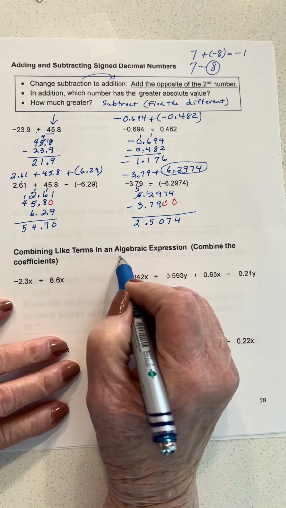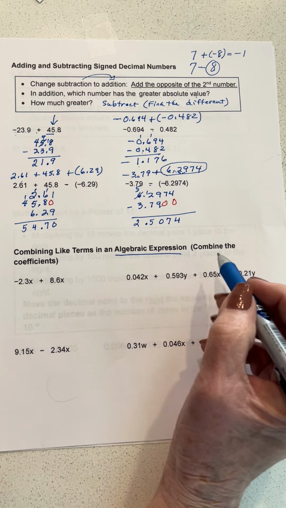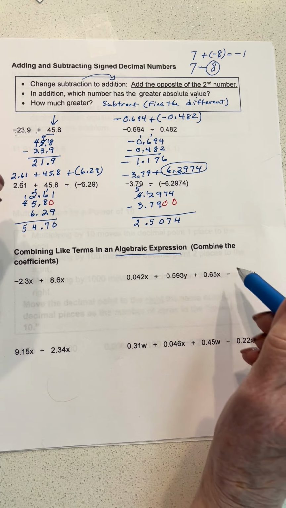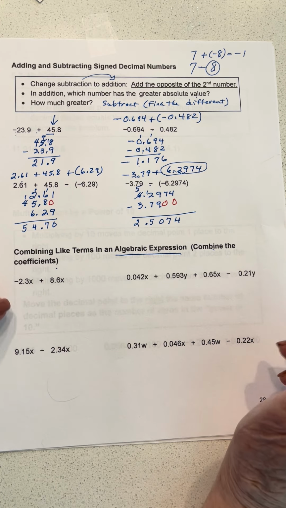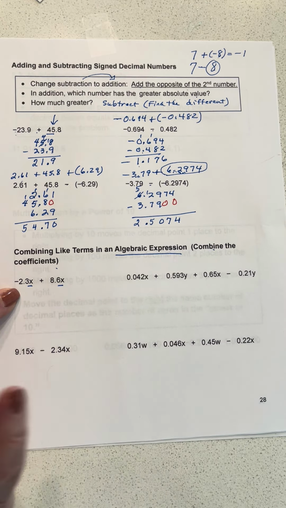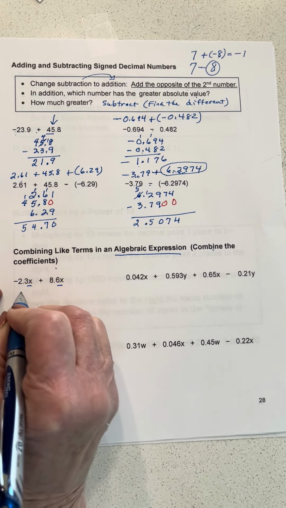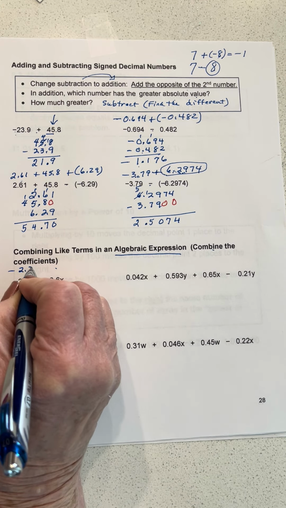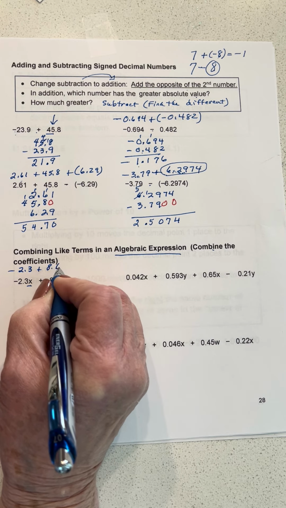So now we're going to have some algebraic expressions that have some variables in them. And we know that all we're going to do is combine the coefficients, the number part. So when we look at this, we do have like terms. They're both x terms. So all we have to do is combine this and this.